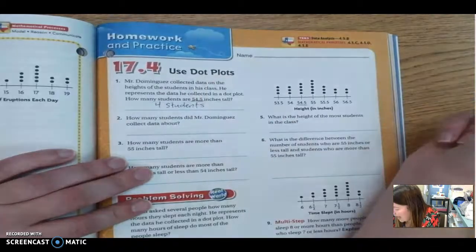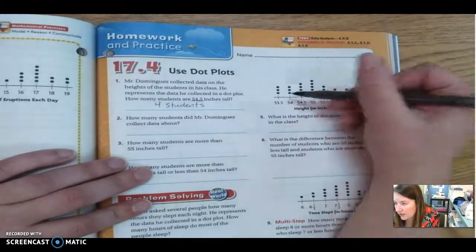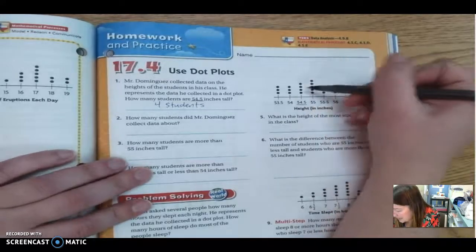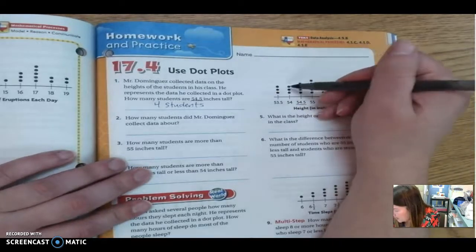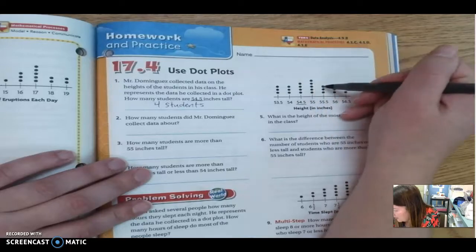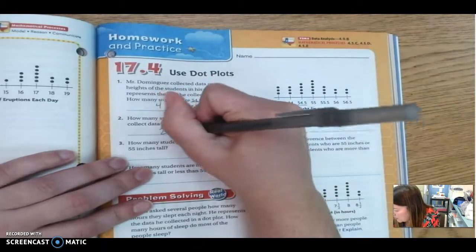Number 2 says, how many students did Mr. Dominguez collect data about? So how many total students are here? Remember, each one of these dots represents a student, so you would just need to count the dots. So this is 3, 6, 7, 8, 9, 10, 11, 12, 13, 14, 15, 16, 17, 18, 19, 20, 21, 22. 22 students.